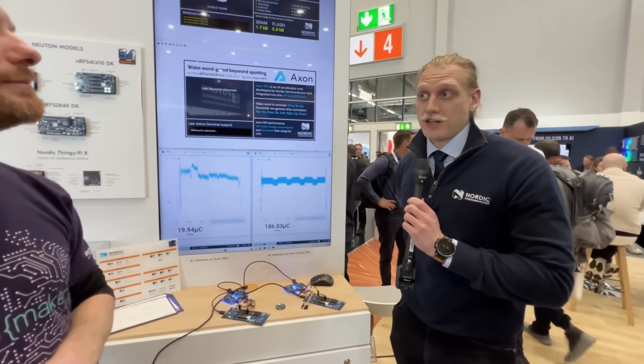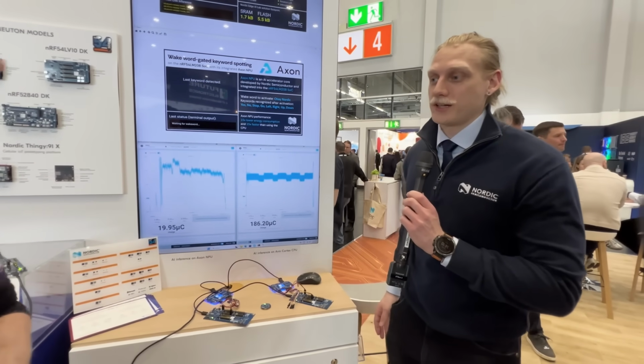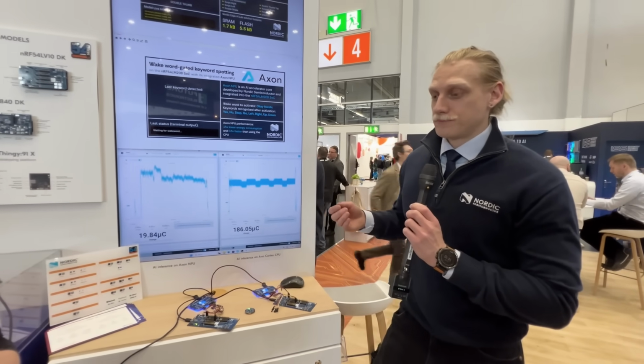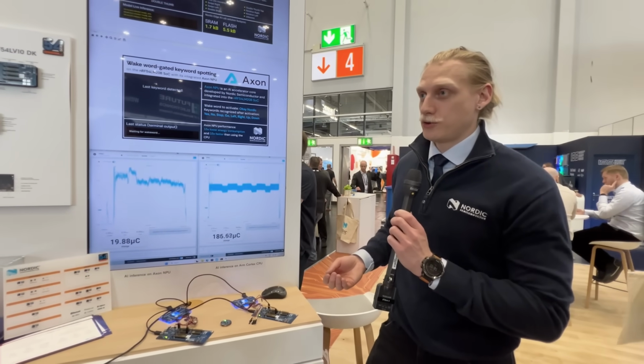So the Nordic AI Lab is completely open. It was launched in December, so you can upload your data there. If you have a labeled data set, you select your target column, it will automatically generate a custom Neuton model for your use case to run on your CPU that is already fully optimized and ready to go.